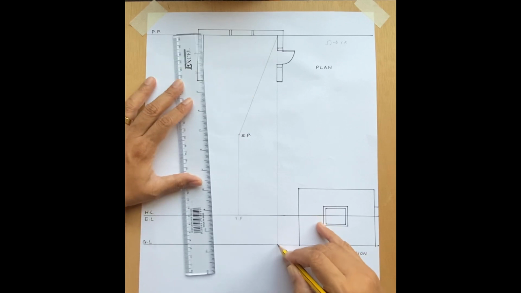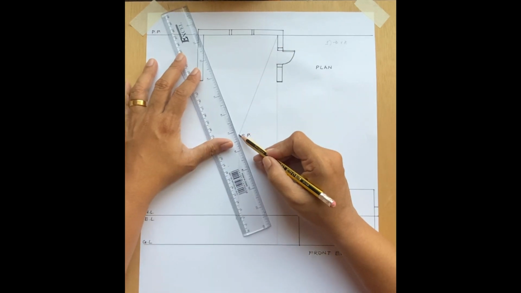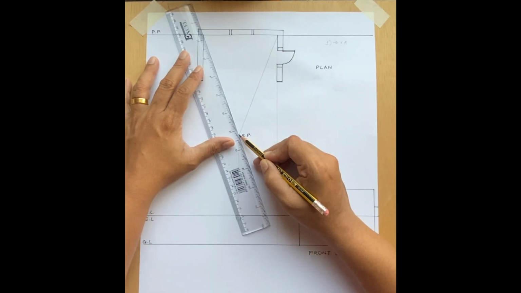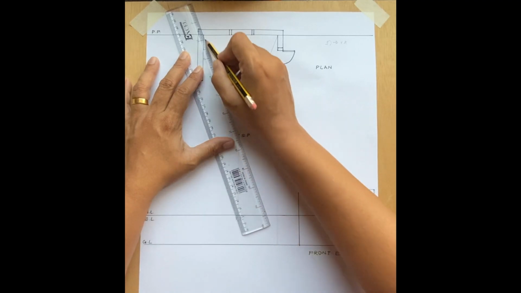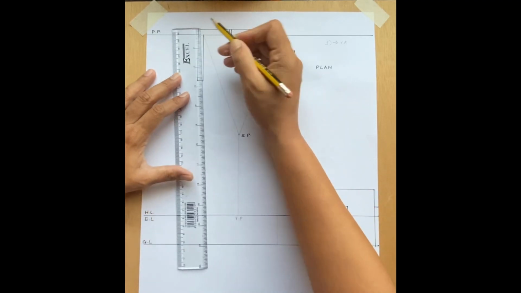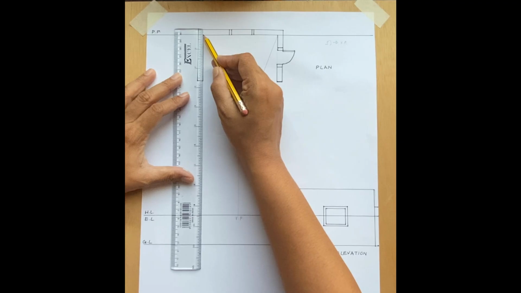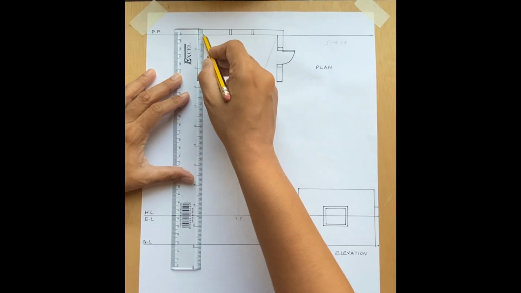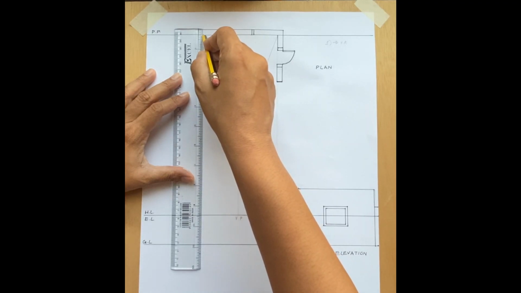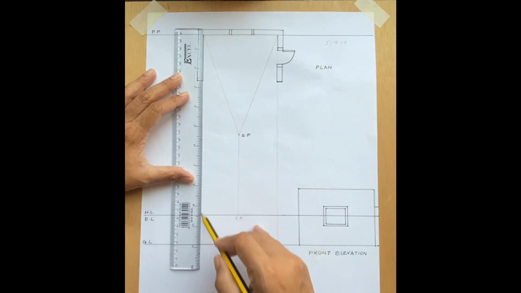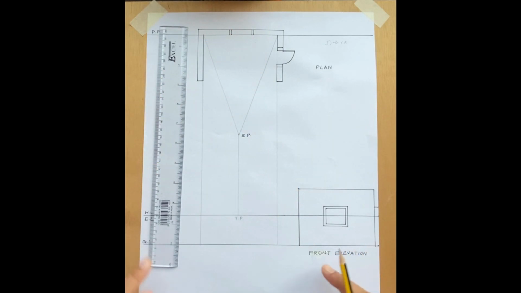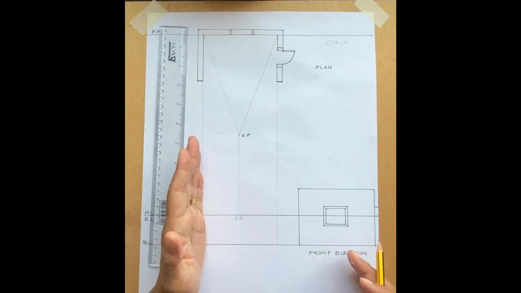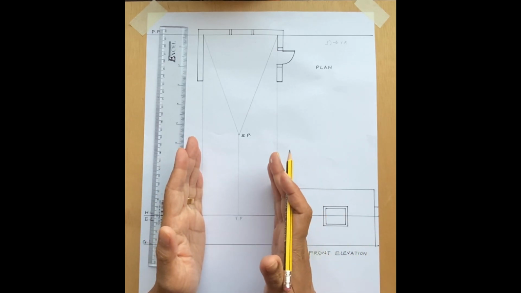So it's over here. Same thing for the left side. Let's connect. When it intersects with the picture plane, bring it straight down. All right, so I found my left side and the right side.